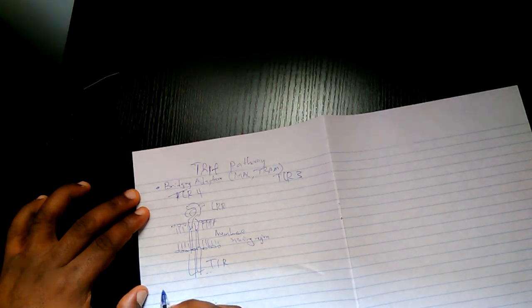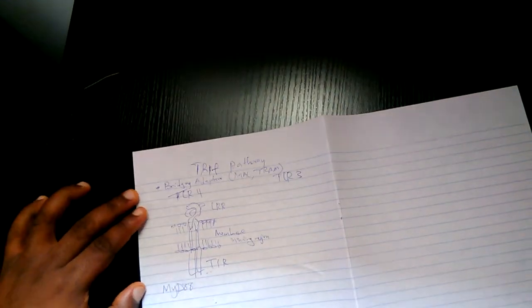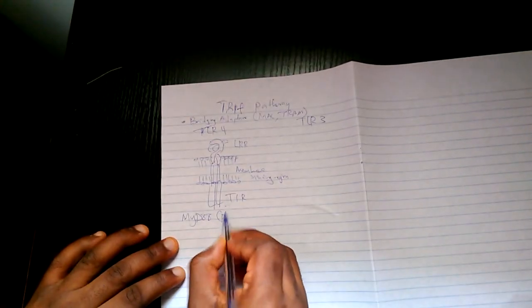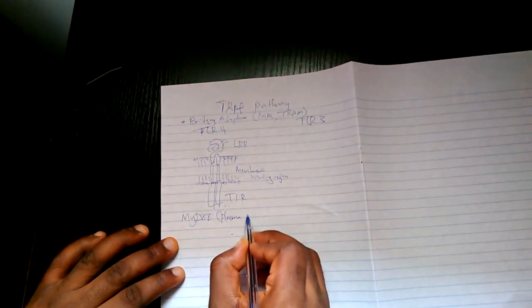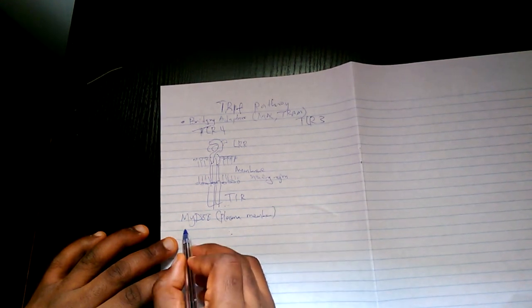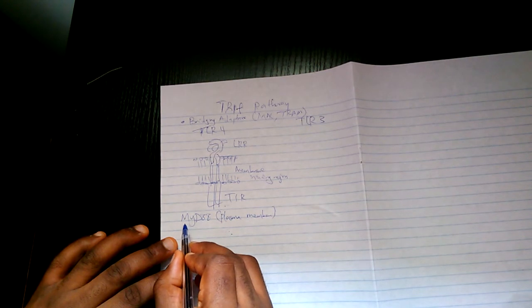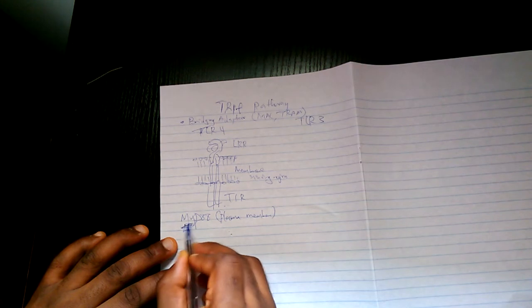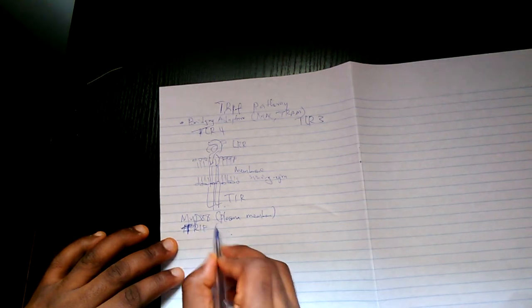Either it recruits MyD88 by being bound to the plasma membrane, or it recruits TRIF by being bound to the endosome.